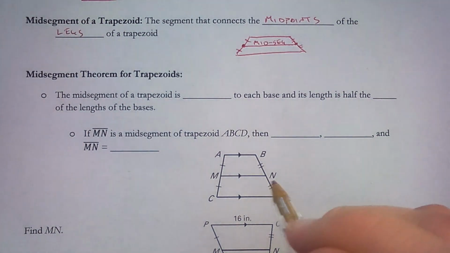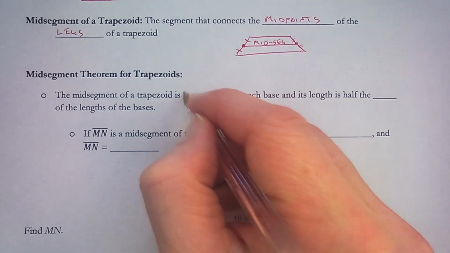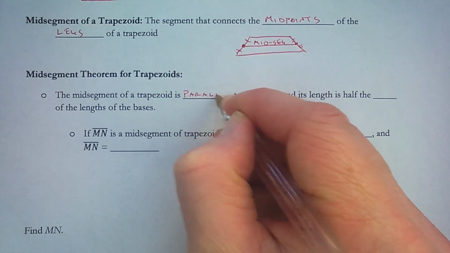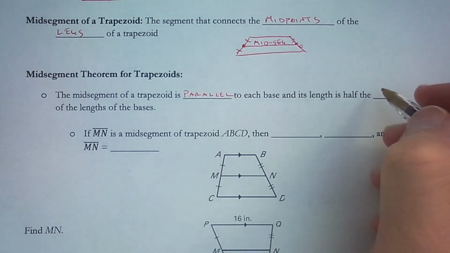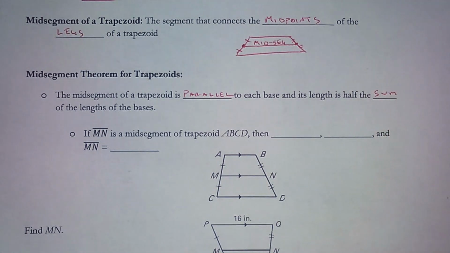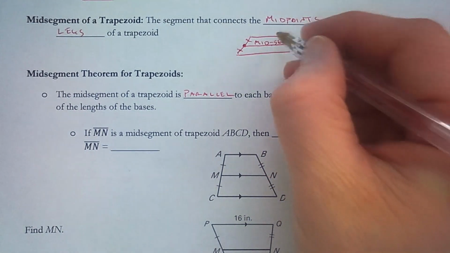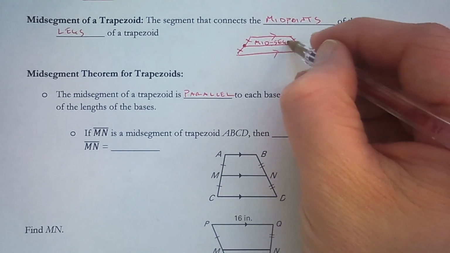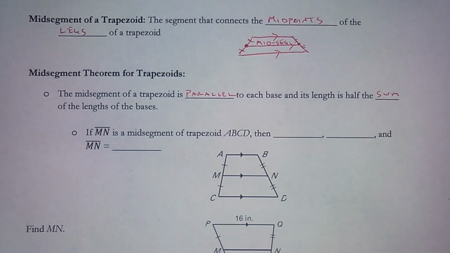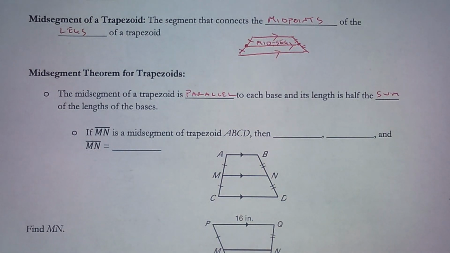Now, the midsegment of a trapezoid is parallel to each base, and its length is half the sum of the lengths of the bases. So this midsegment is parallel to these two bases. These bases are parallel. The midsegment is parallel to those bases, and its length is exactly half the sum of the bases, or it is the average of the lengths of the bases.